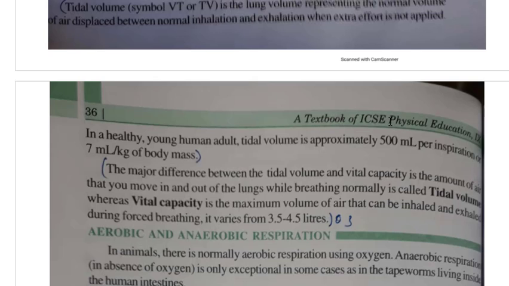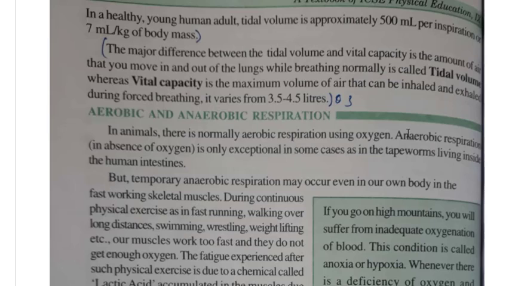Aerobic and anaerobic respiration. In animals, there is normally aerobic respiration using oxygen. Aerobic means when you do respiration using oxygen. Anaerobic respiration is only exceptional in some cases, as in tapeworms living inside the human intestine. So the tapeworms which may be present in the intestine of some human beings do anaerobic respiration. They do respiration without any oxygen.